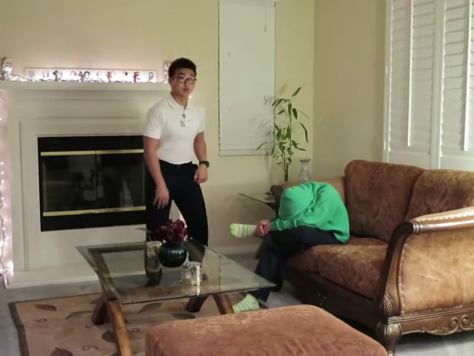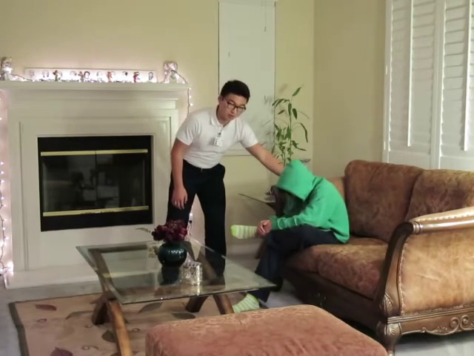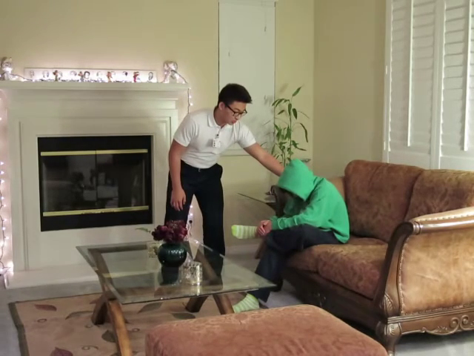But I'm going to check his respiratory rate right now. I'm just going to lay my hand on you, just breathe in and out normally.